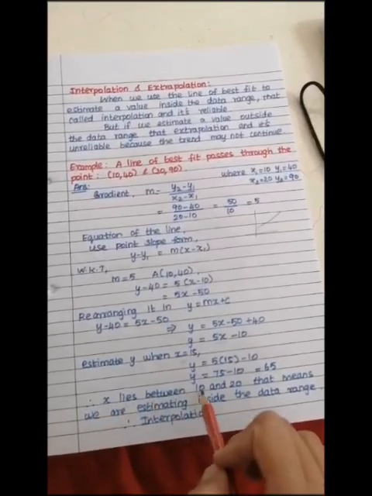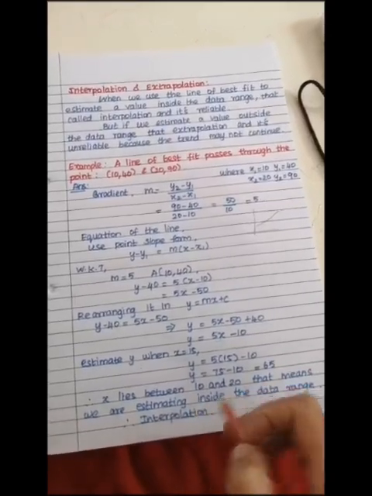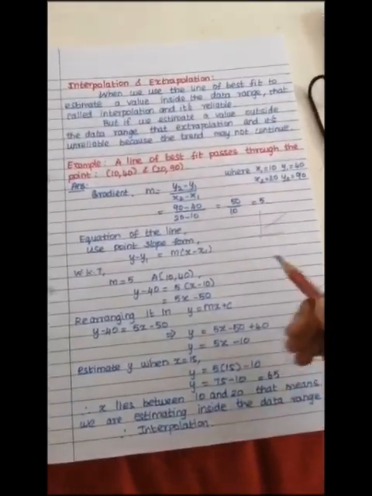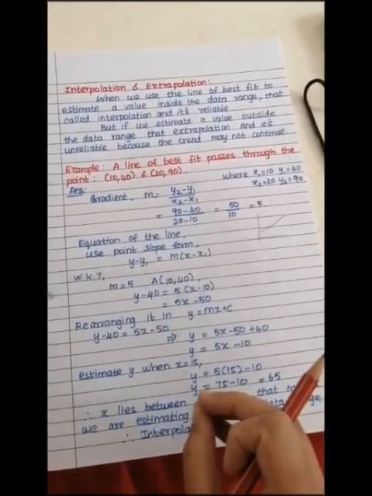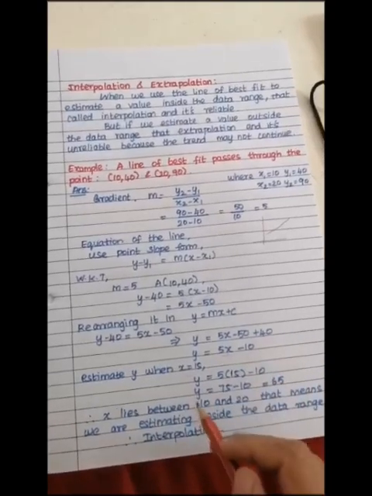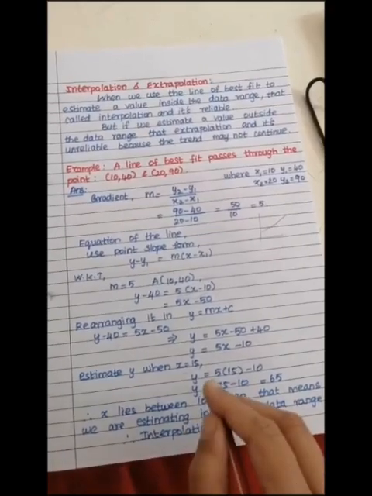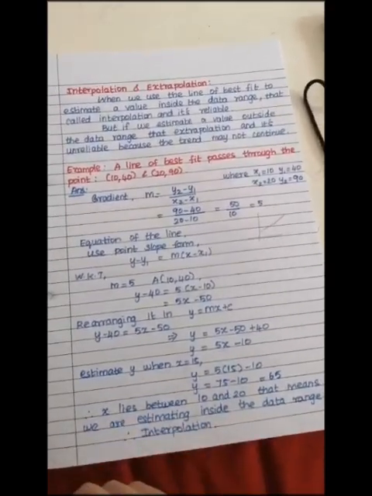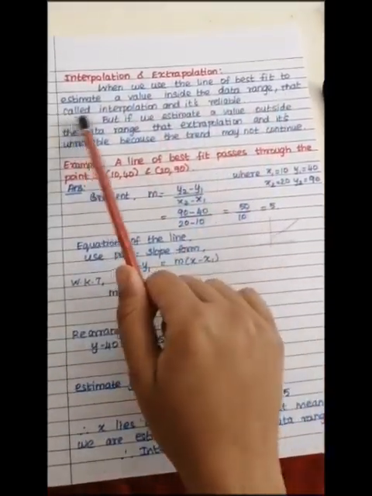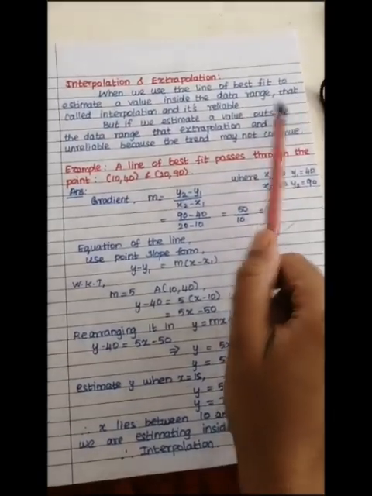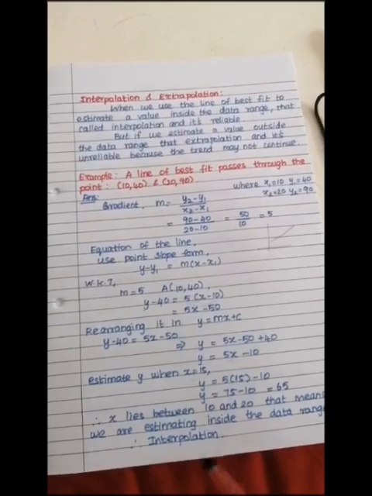x lies between 10 and 20, so we are estimating inside the data range, because we know the value at 10 and we know the value at 20. Since the value lies between known values, it is interpolation. When we use the line of best fit to estimate inside the data range, that is called interpolation.